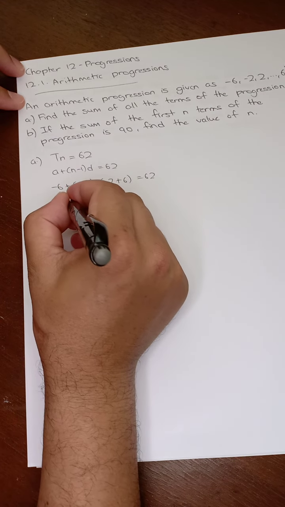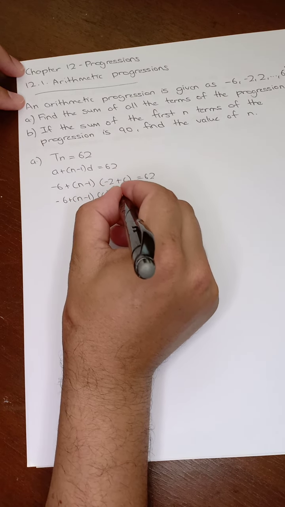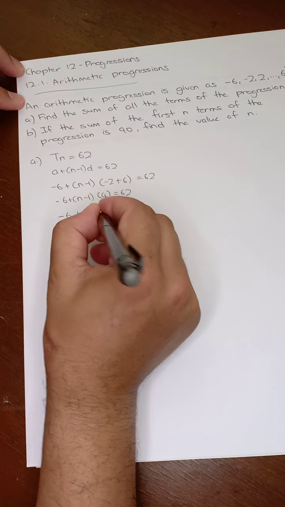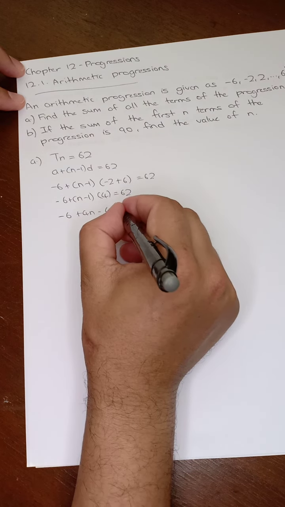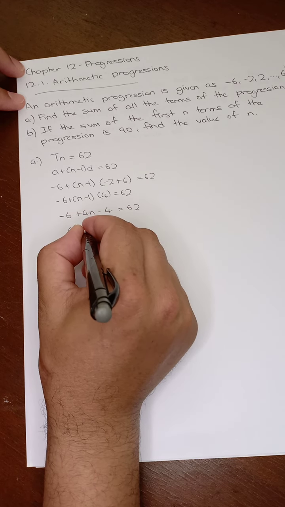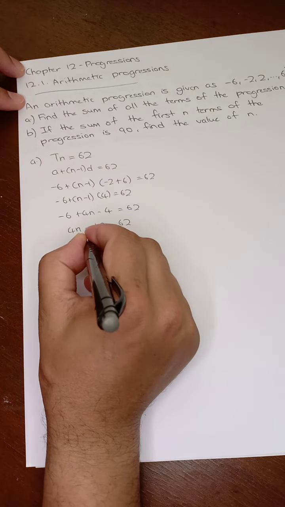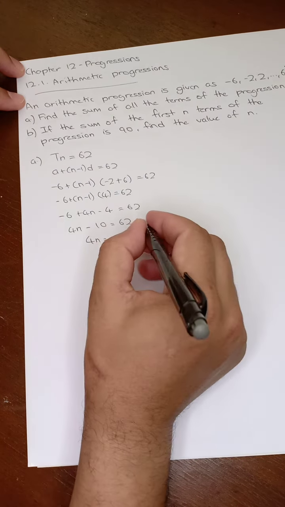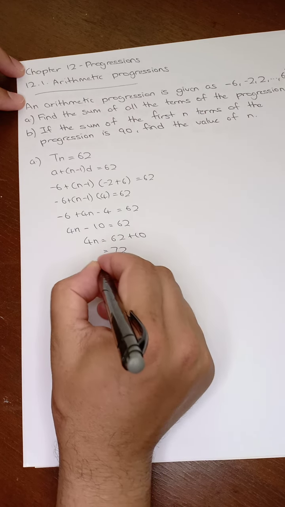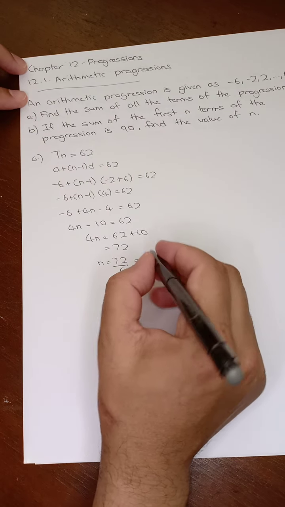Solve it. -6 plus 4n minus 4 equals 62. -6 minus 4 gives -10, so 4n equals 62 plus 10, which is 72. Your n is 72 over 4, so the value is 18.